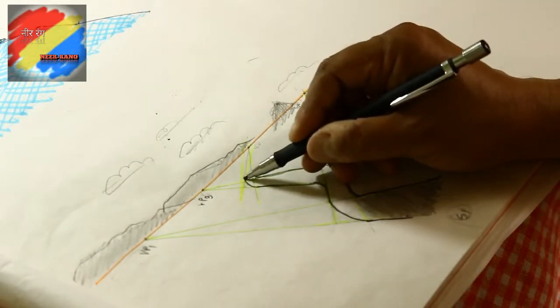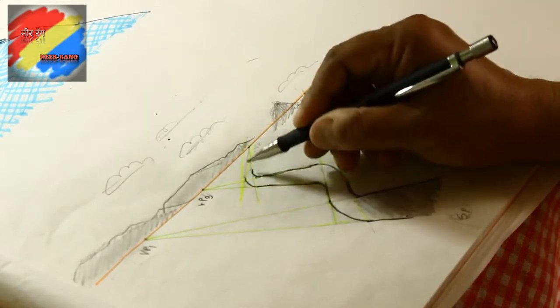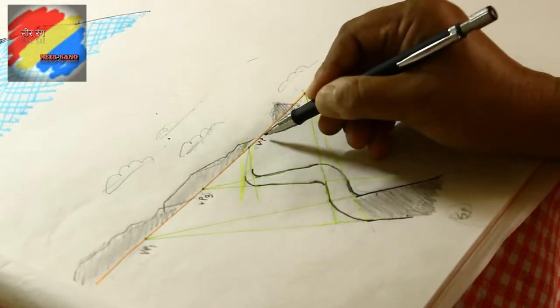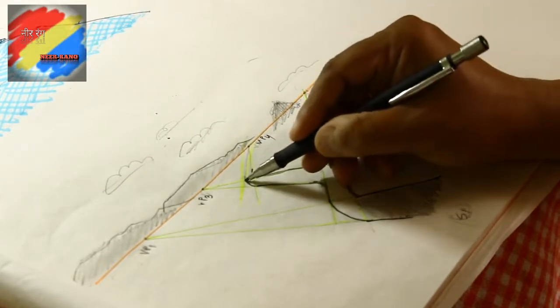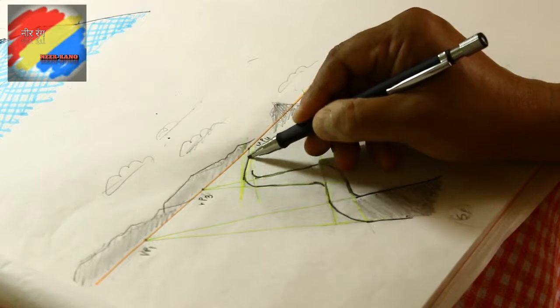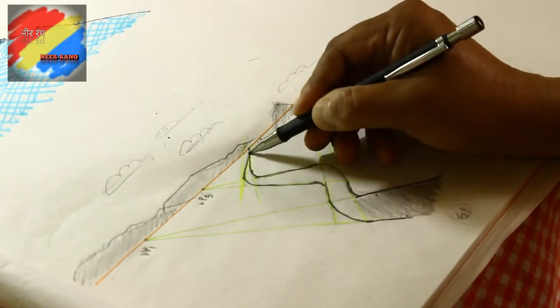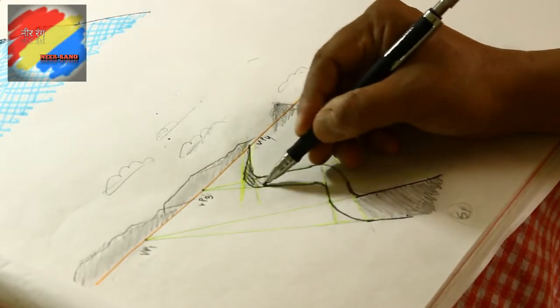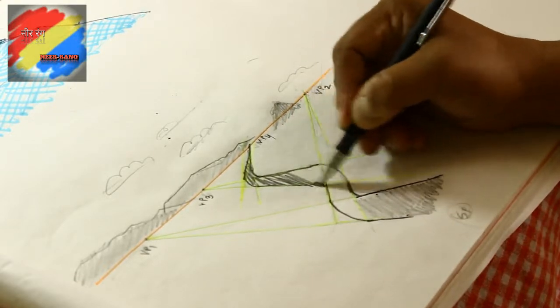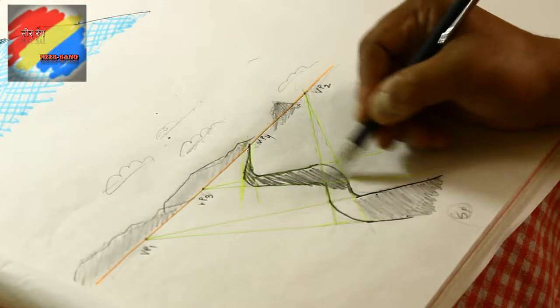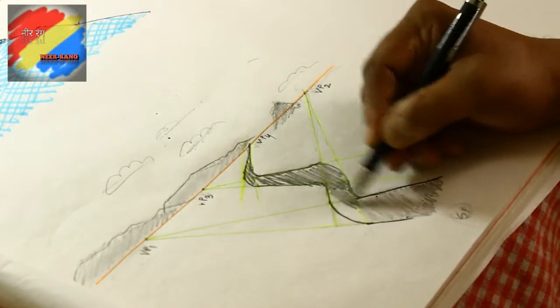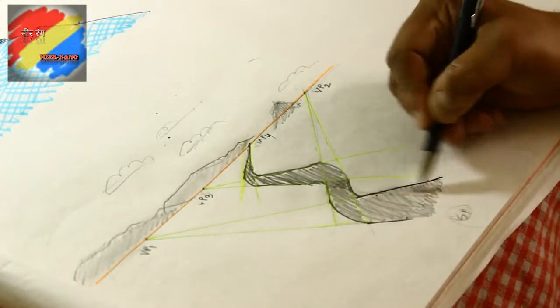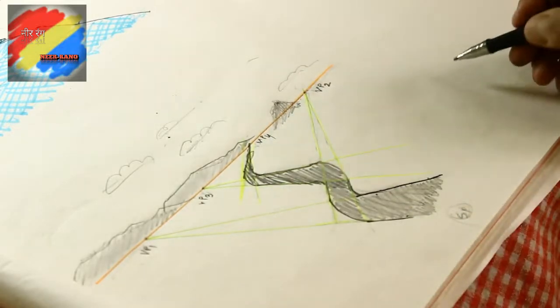Again the vanishing point would shift. Now it's going to shift to this point, VP4. And if you produce these two, it's going to meet at this point. So this is your road. This is the road. Let's see.